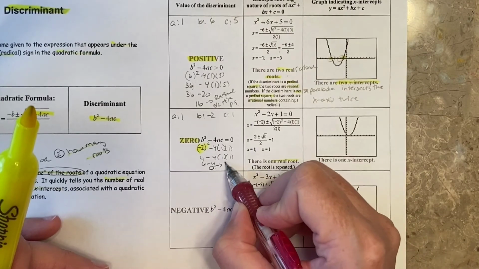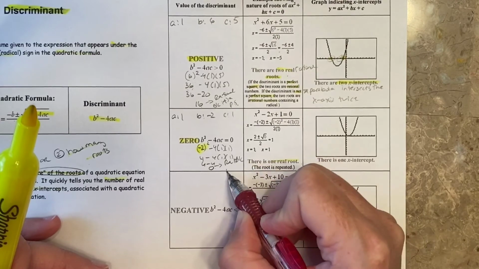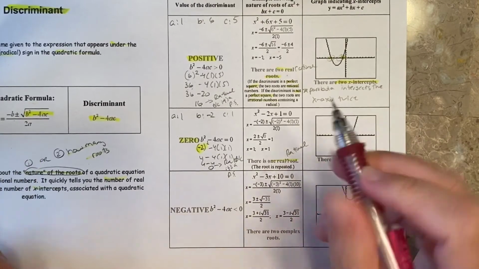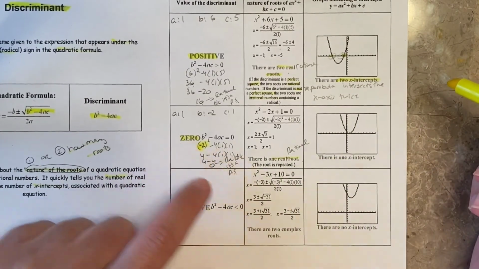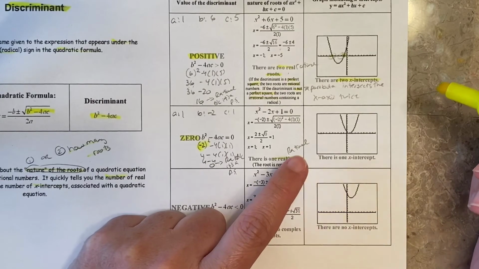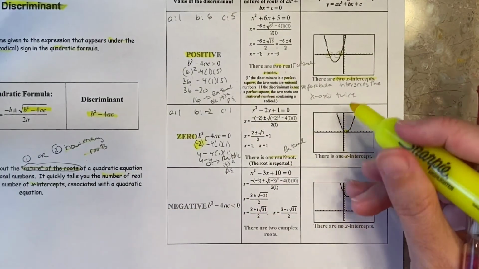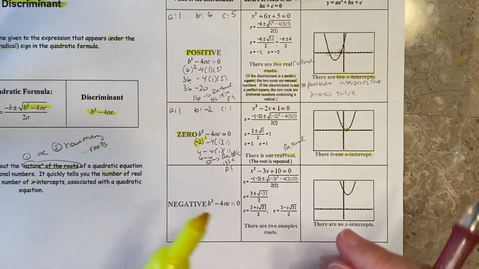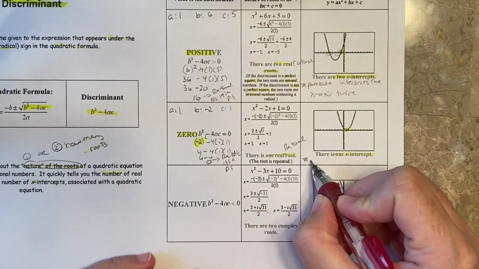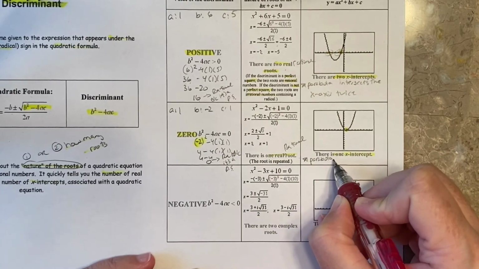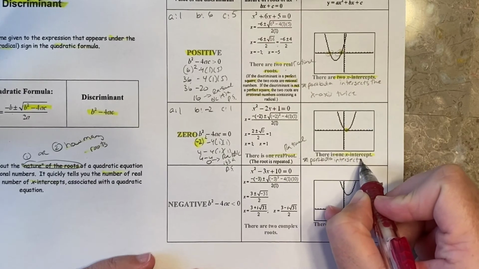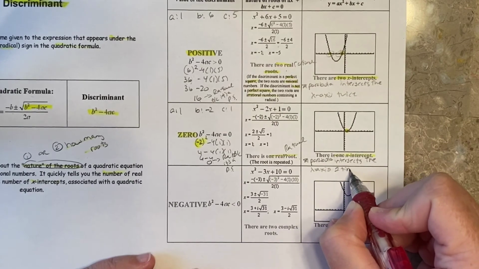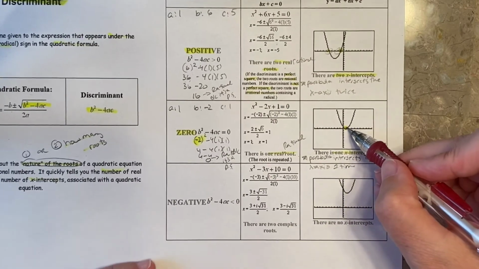Now, because 0 is a perfect square, it's rational, so 1 real rational root. You can assume that anytime you have a 0 as your answer, it's always going to be 1 rational, okay? So this is always going to be 1 rational. Now, if you look at the graph, you see that the parabola only goes through the x-axis 1 time, so there's going to be 1 x-intercept or 1 root, okay? So the parabola intersects the x-axis 1 time. So if you were just given the graph, you can figure that out by just looking at that it goes through 1 time.